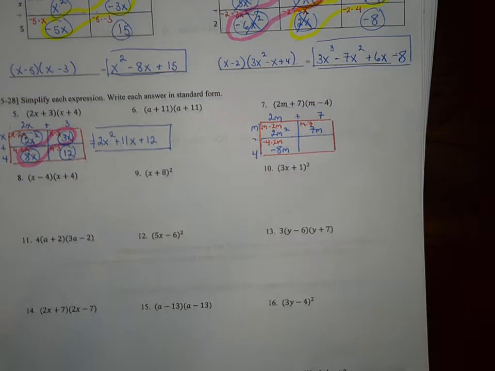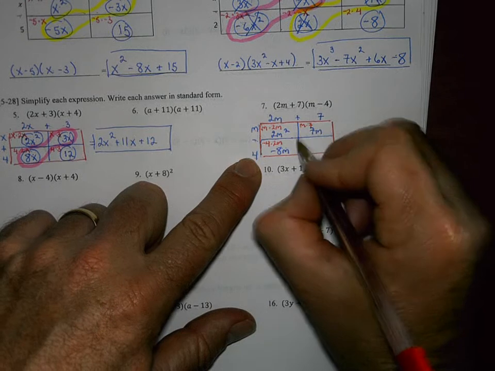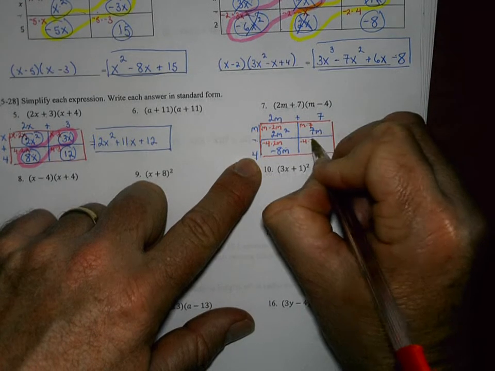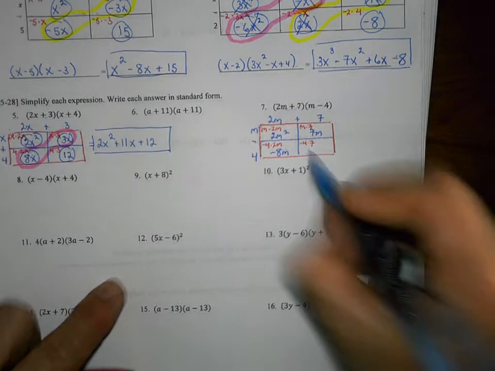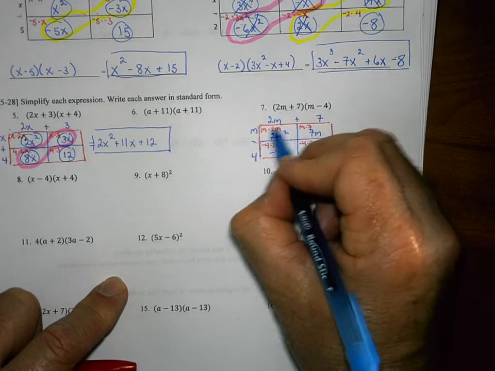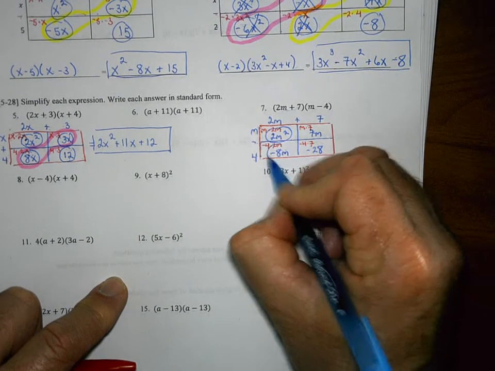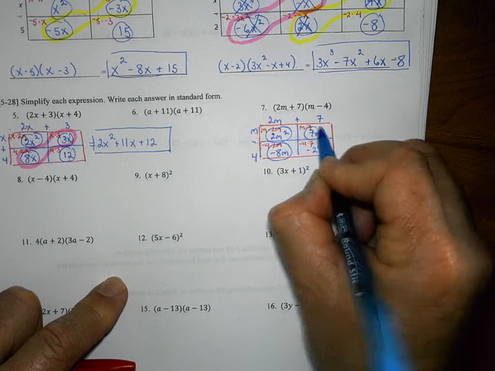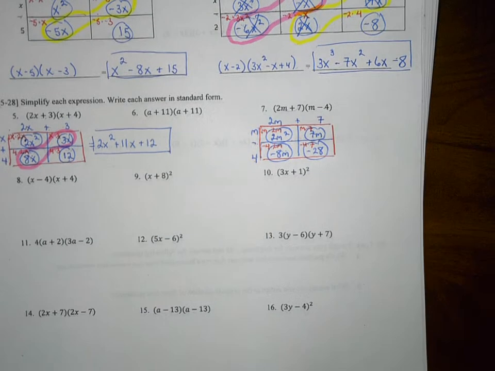And then I'm going to multiply the negative 4 times the positive 7 to find the area of that last rectangle there. So that gives me negative 28. Then once again, my solution is going to be the combination of all 4 of these combined together and simplified.